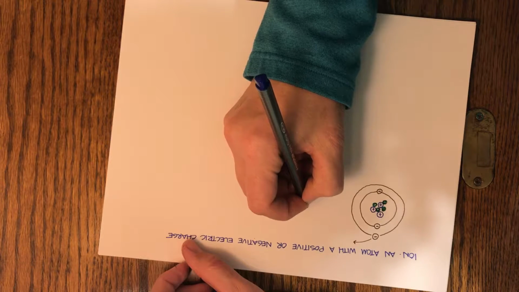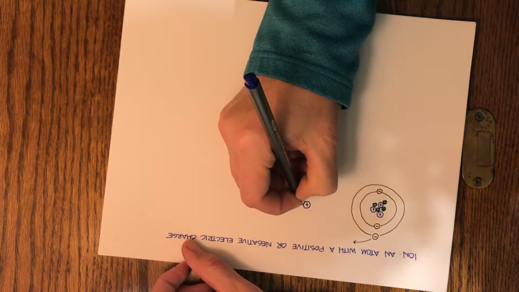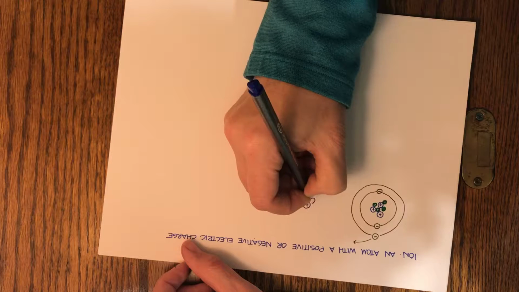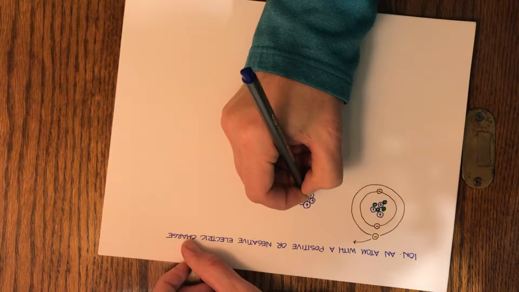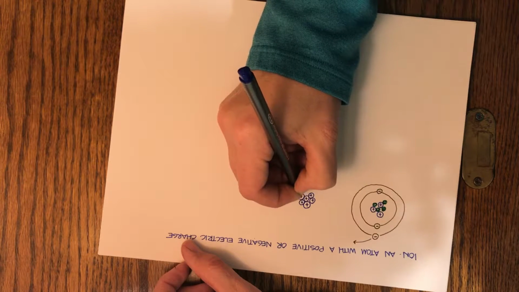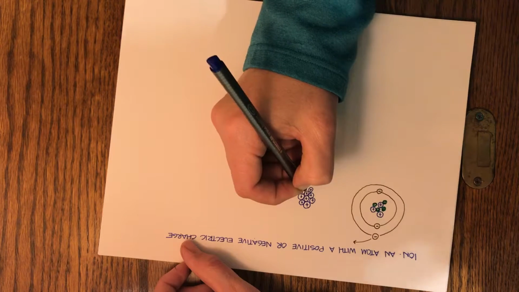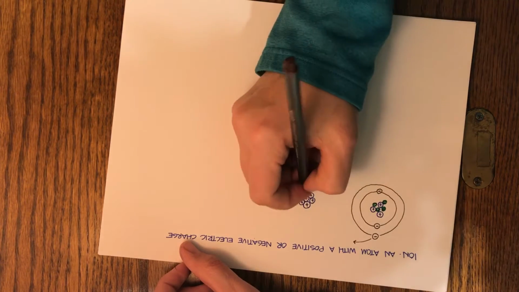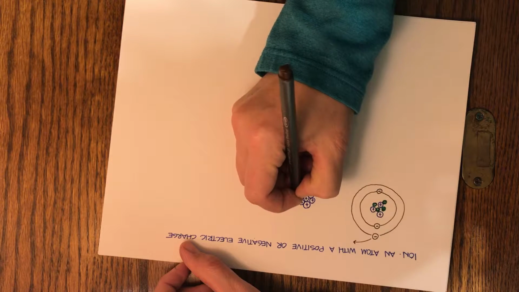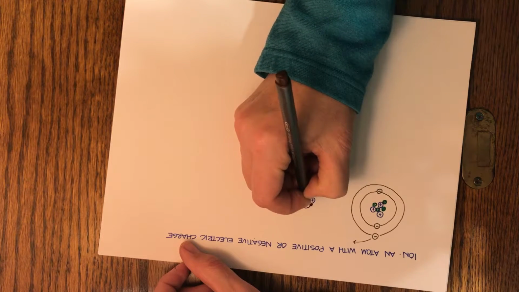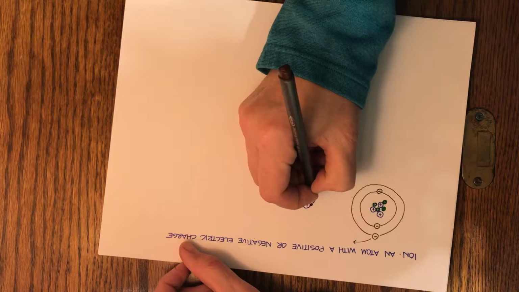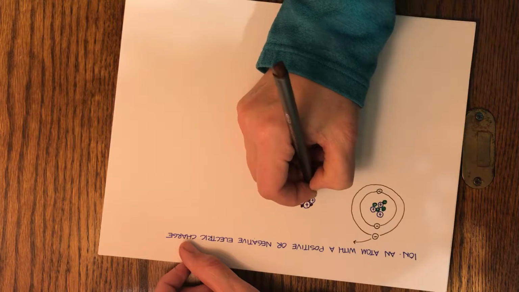Fluorine is number 9 on the periodic table, so that means fluorine has 9 positive things in its nucleus. Let's draw those. 1, 2, 3, 4, 5, 6, 7, 8, 9. And most fluorine atoms have 10 neutrons as well. So let's go ahead and draw those in there, even though they're not super important to this specific discussion.